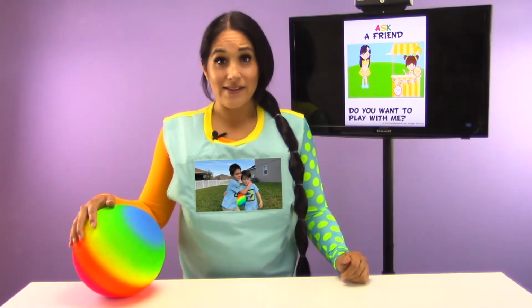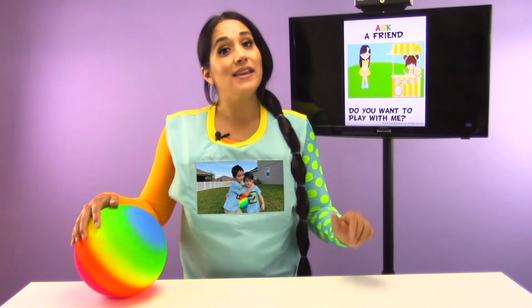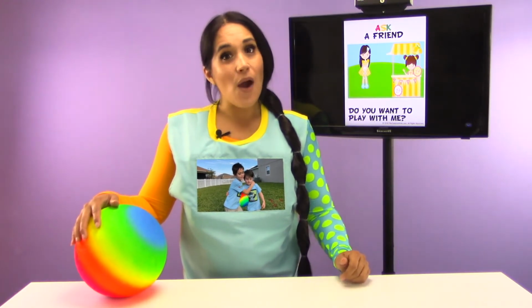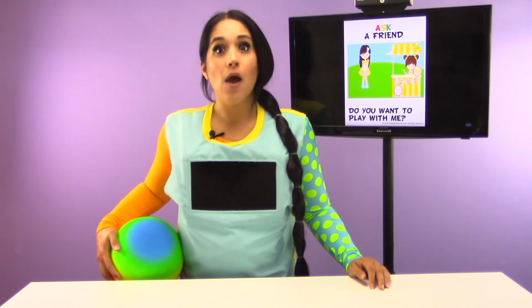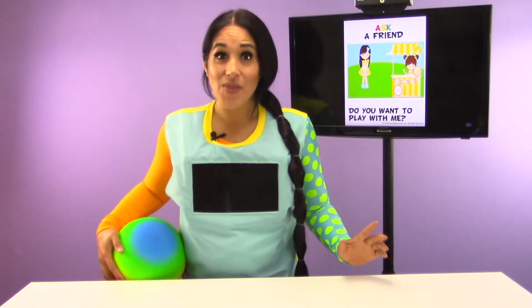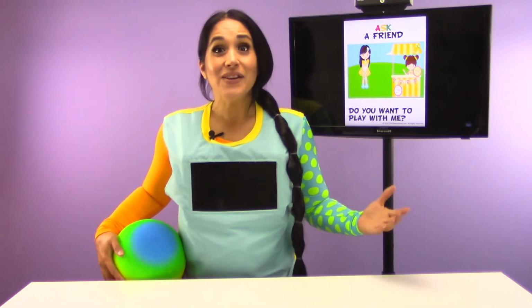Stand next to your friend side by side so you're both looking in the same direction. Now, put the ball in between you and your new friend's hips and try walking together at the same time without dropping the ball. It might help if you put your arm around your new friend too. Okay, so are you ready to try it? Let's go outside for some fun.